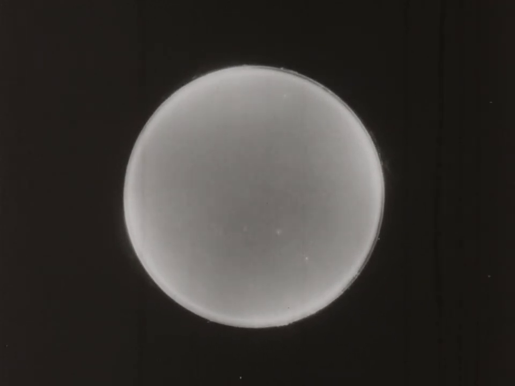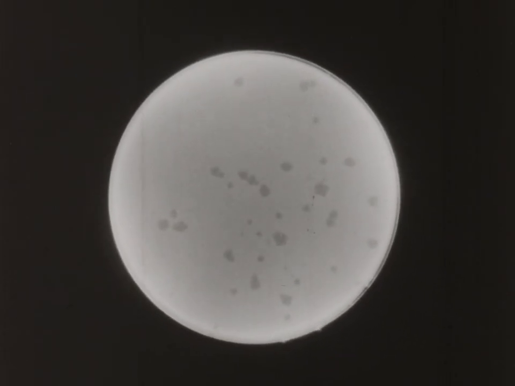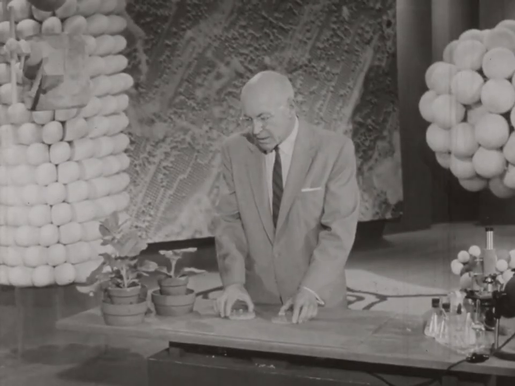You can see the layer of living bacterial cells over which the bacterial virus has been placed. You begin to see the spots forming. These spots are composed of dead bacterial cells. Now, in the same way, the number of spots that are produced there can be used to measure the amount of the bacterial virus.